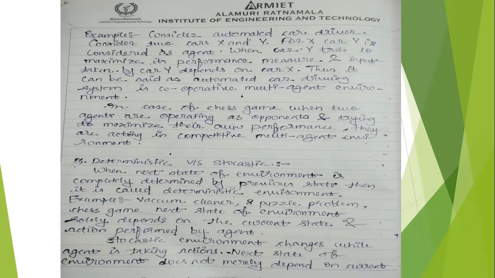Next is deterministic versus stochastic environment. When the next state of the environment is completely determined by the previous state, then it is a deterministic environment. In the deterministic environment, the next state depends on the previous state. Examples are a vacuum cleaner, the 8 puzzle problem, and the chess game. Whatever the next state of the 8 puzzle problem is, it is dependent on the previous state. So it is deterministic.